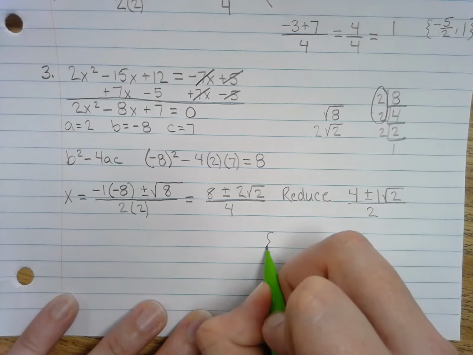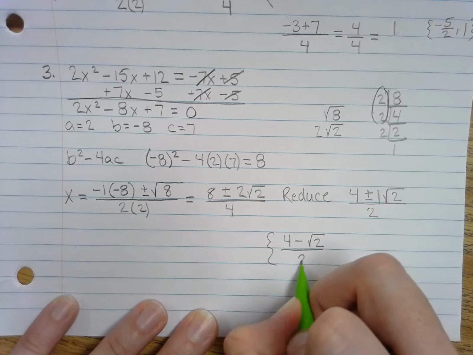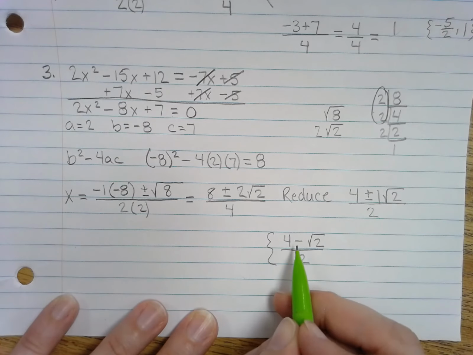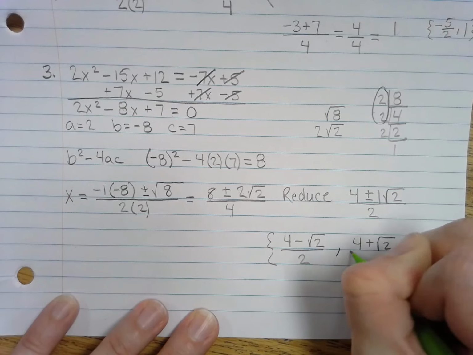So for our set notation, we get 4 minus the square root of 2 over 2. It would be smaller because you're subtracting. And then 4 plus the square root of 2 over 2.